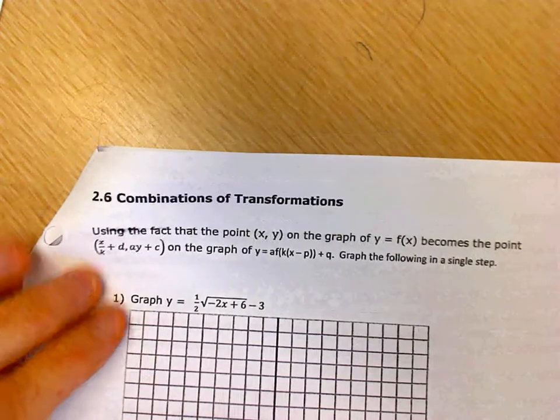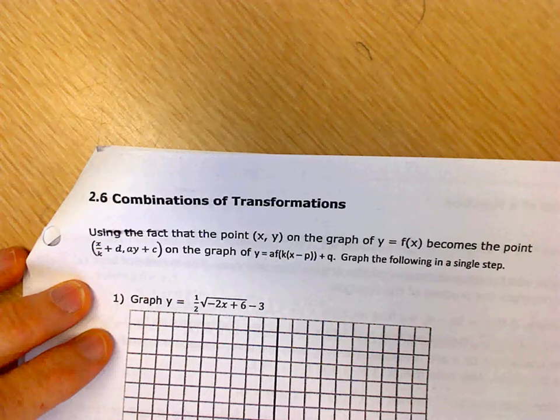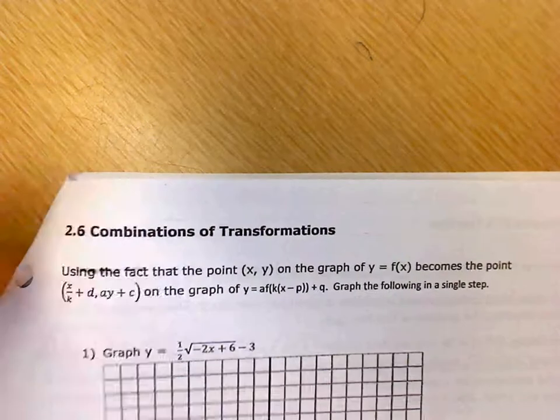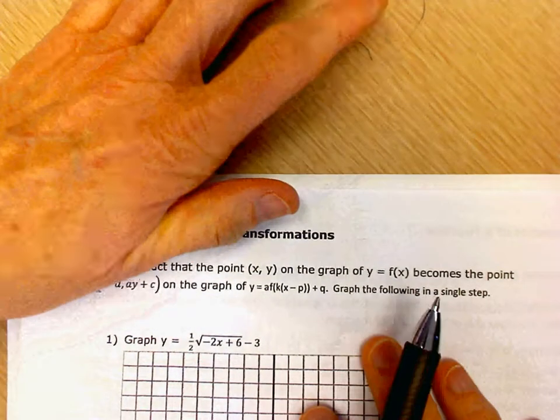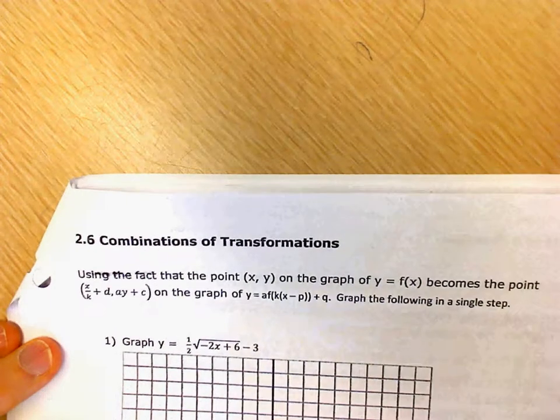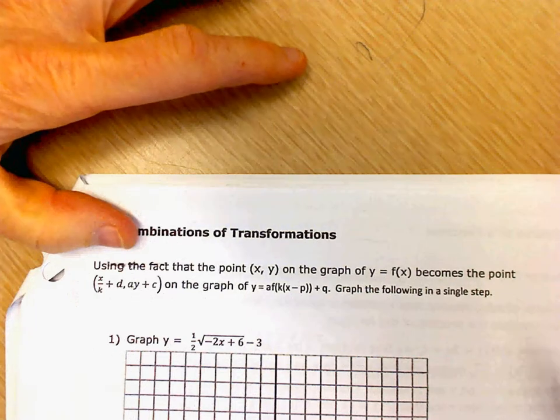So yesterday we looked at graphing using transformations as a series of transformations. There's another way to graph, and we call it using mapping notation.